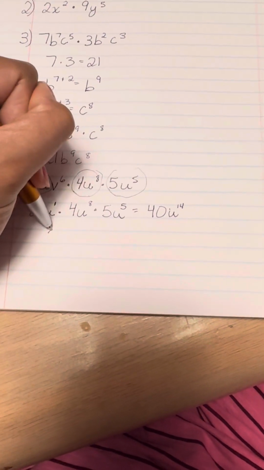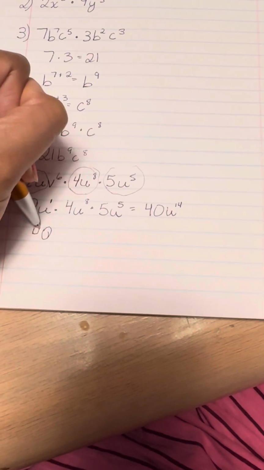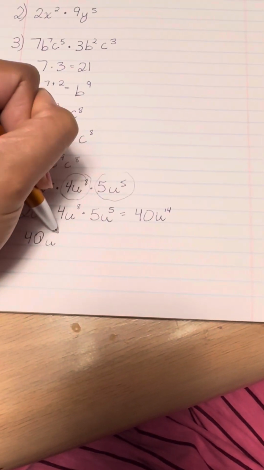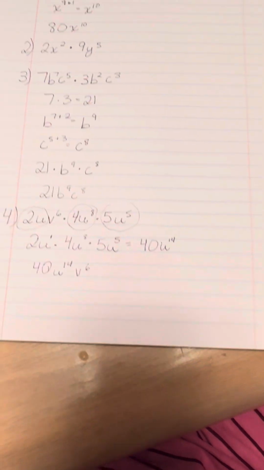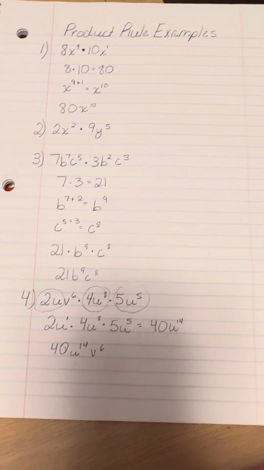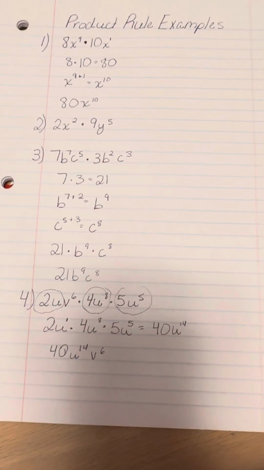And now we're just going to put everything together. We're going to put 40 u to the 14th v to the 6. And here are just some examples we did of problems that use this product rule.